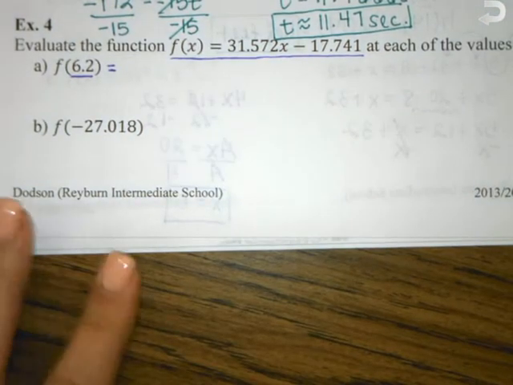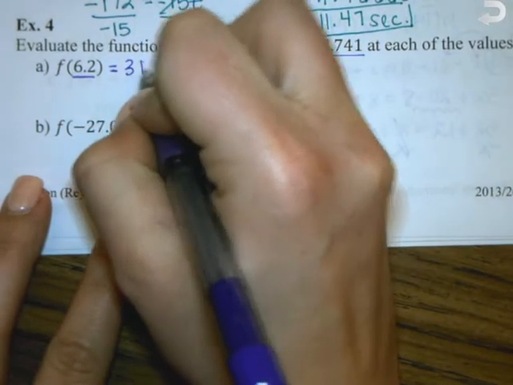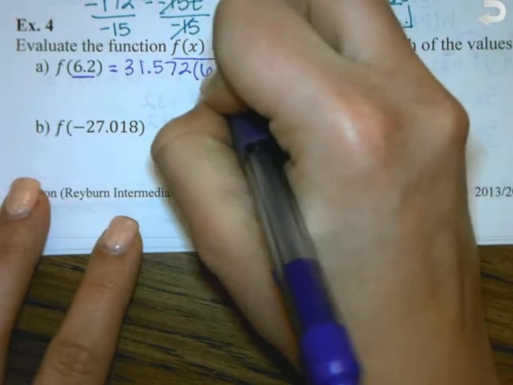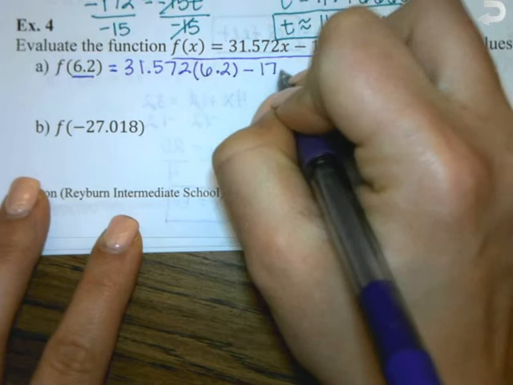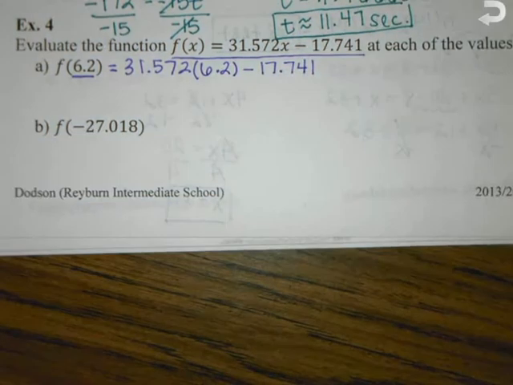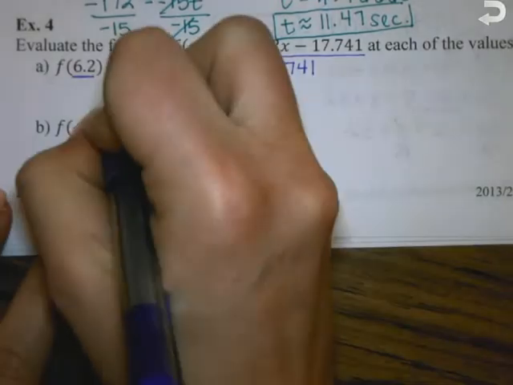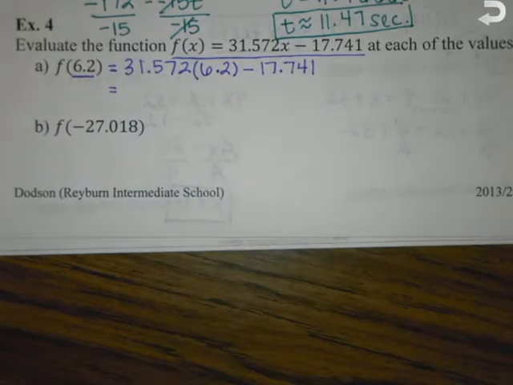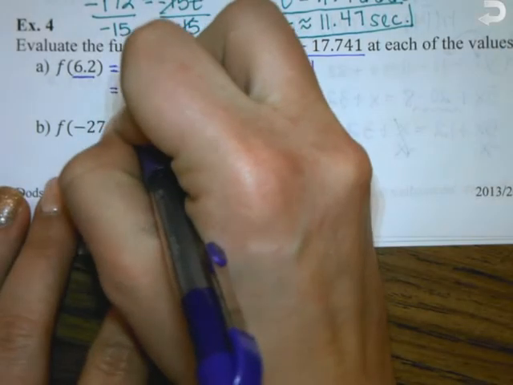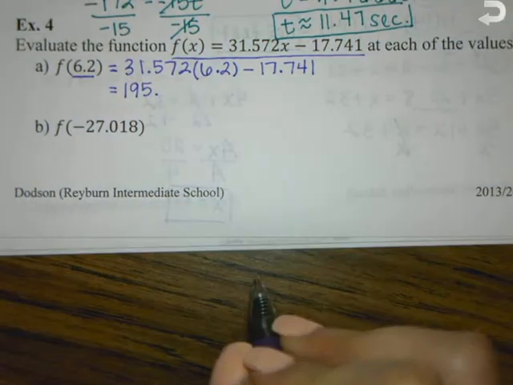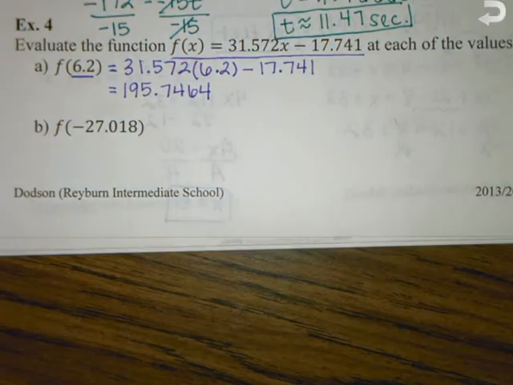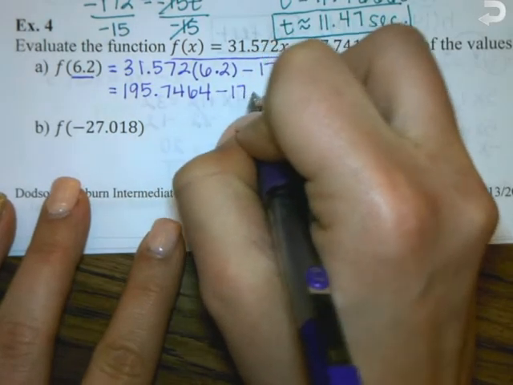So that equals 31.572 x. So instead of x, I'm going to write parentheses 6.2 minus 17.741. Now, order of operations says we have to do what first? Parentheses or multiplying, right? So let's find 31.572 times 6.2. I got 195.7464. Is that what you guys got? Let's write it all down right now, and then we'll estimate at the end. Minus 17.741.